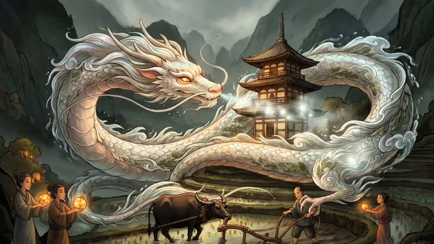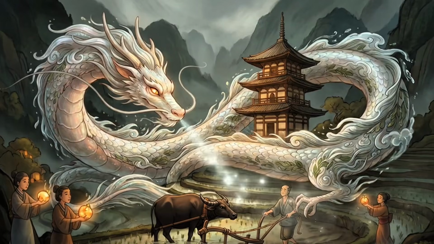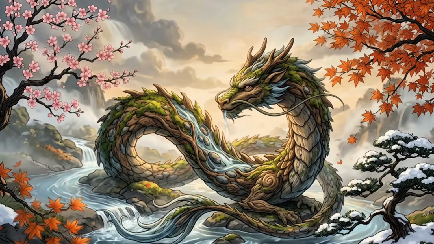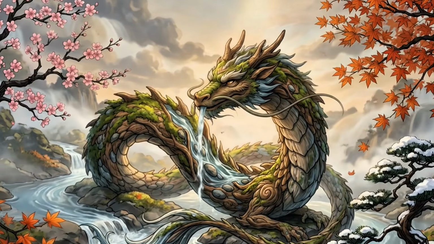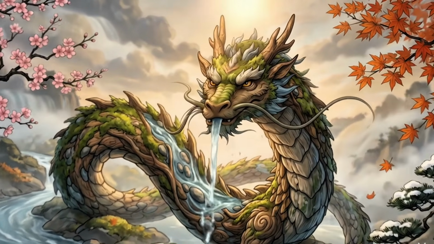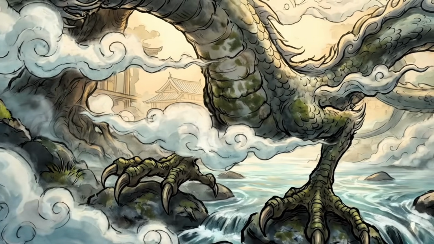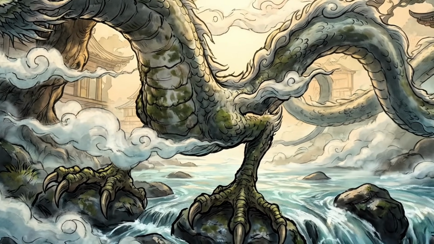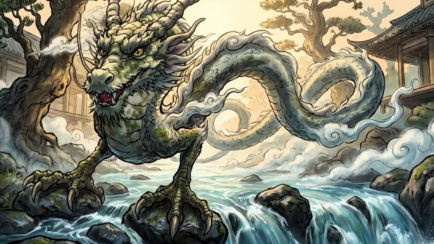The Japanese dragon is often portrayed as a peaceful, intelligent being willing to help humans in their endeavors. Unlike European dragons, Japanese dragons rarely show greed or destructive tendencies, instead embodying balance and natural cycles. Japanese dragons are said to have 5 claws, differentiating them from Chinese dragons with 4 or 5 claws depending on rank.